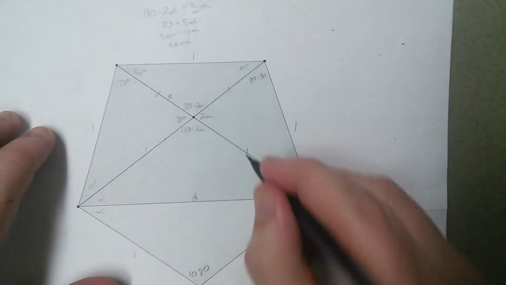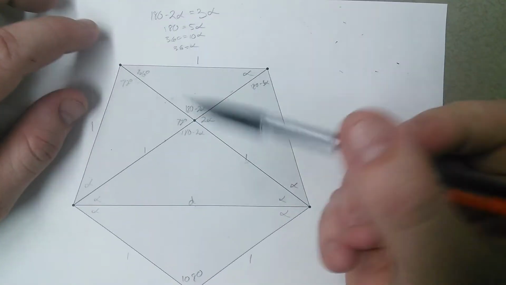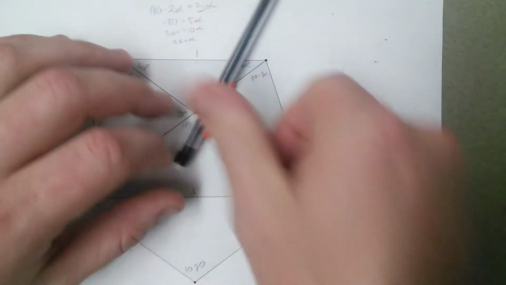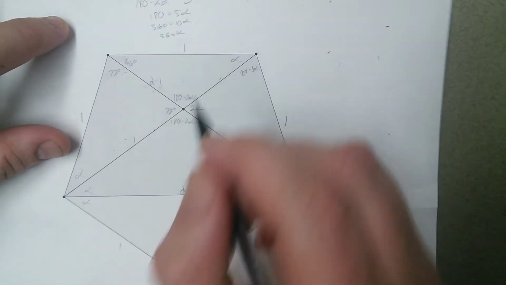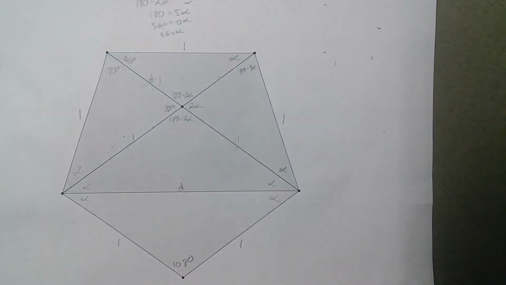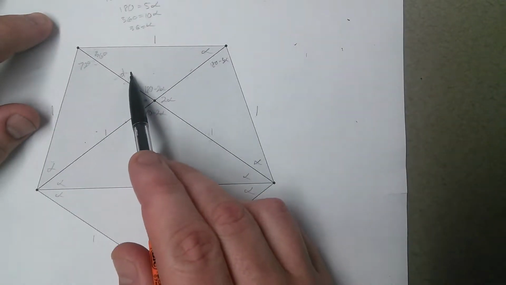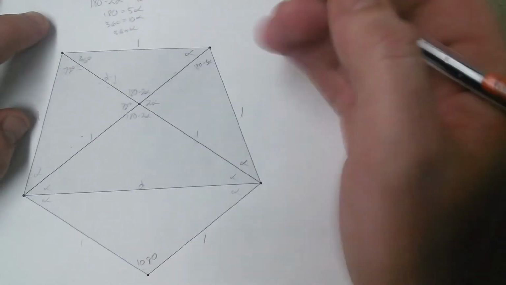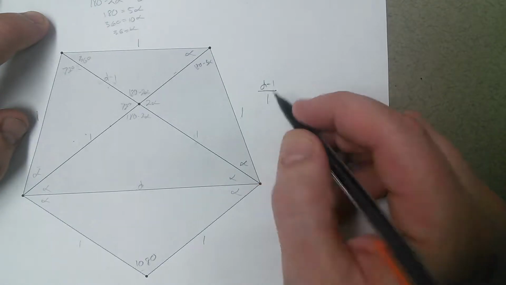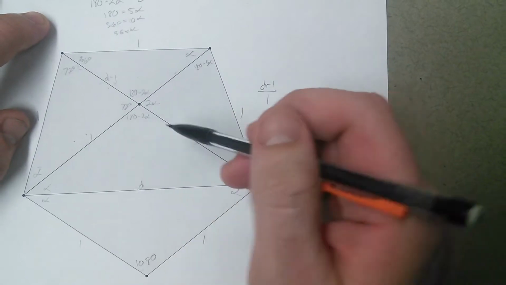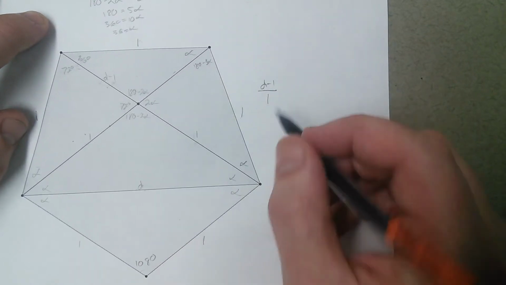It's important. Those are of length 1. So let's just call this little part here d minus 1, because we know that it's a diagonal. The whole thing is a diagonal, so this is a diagonal length minus 1. So we get d minus 1 over 1, because these are similar triangles, their side lengths are in the same ratio, so this divided by this has to be the same as 1 divided by d.